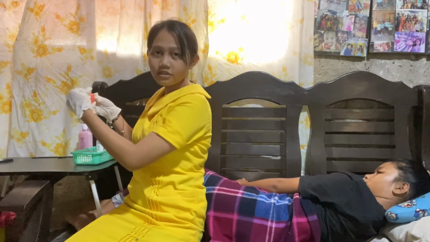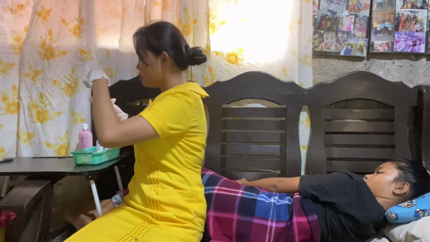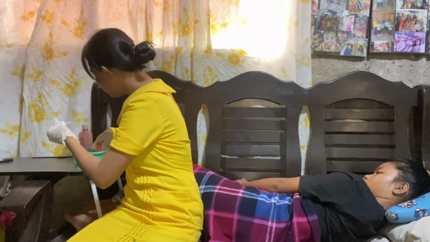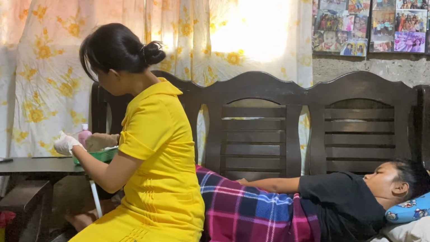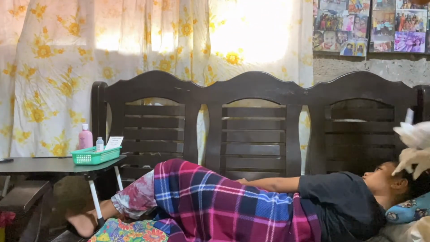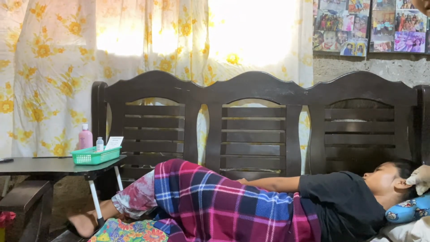Ito po yung medication natin. Kulang po tayo ng 2 drops po. Okay. So, pull backward po. Pull upward and then backward.